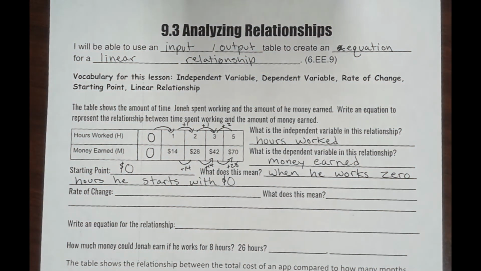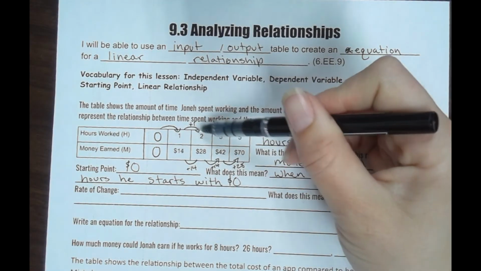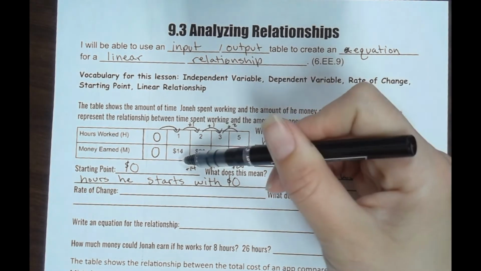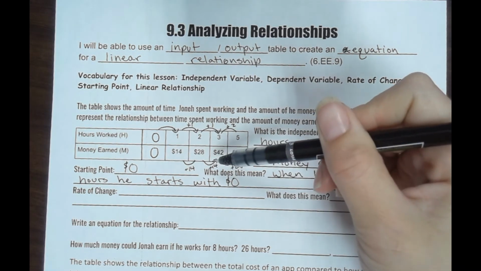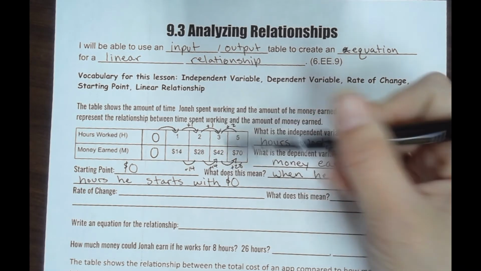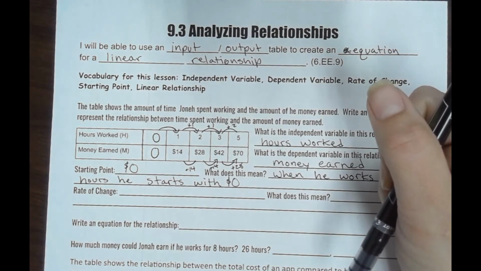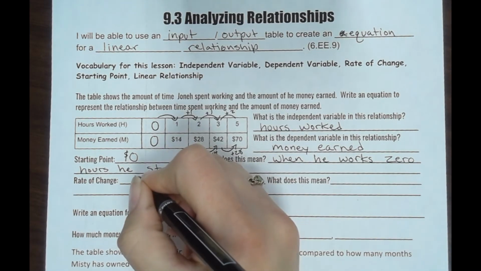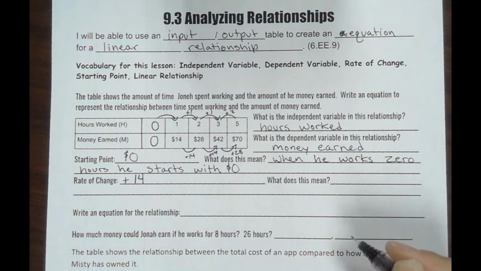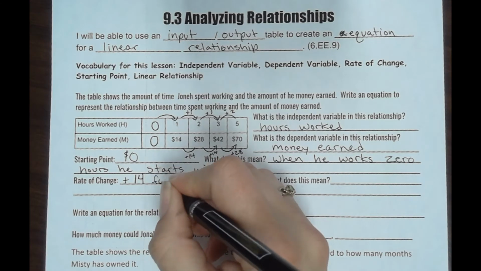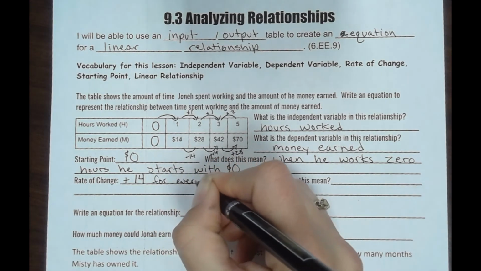Alright, the rate of change. As my independent variable has gone up 1, this has gone up 14. So how much is the dependent variable changing every time the independent variable changes? 14. So 14 plus 14, it's increasing. So what does this mean? Plus 14 for every hour.